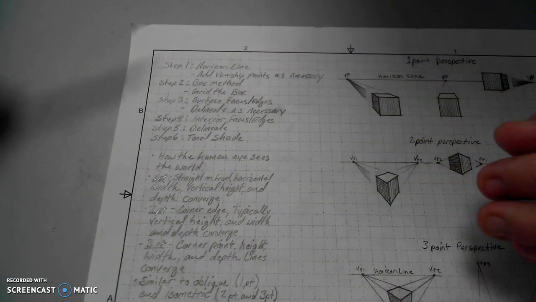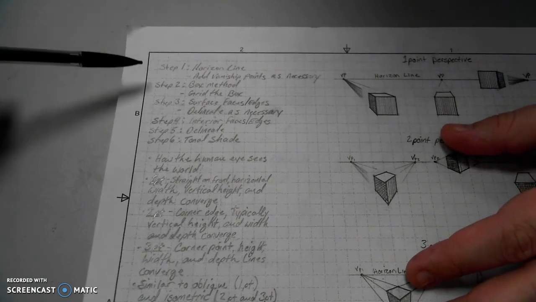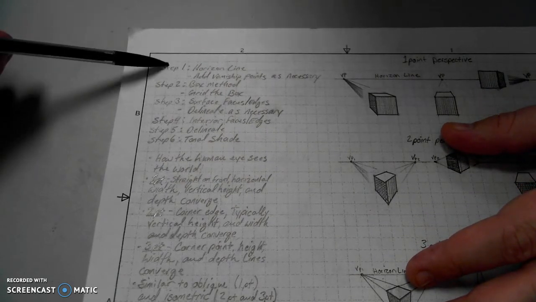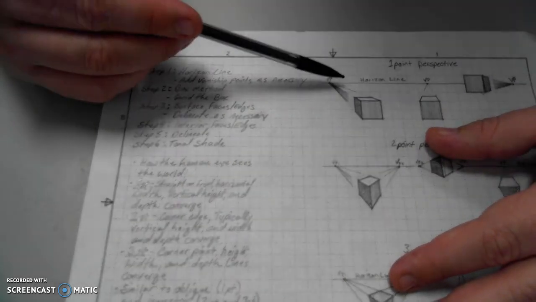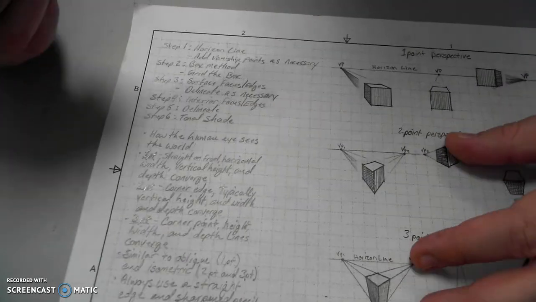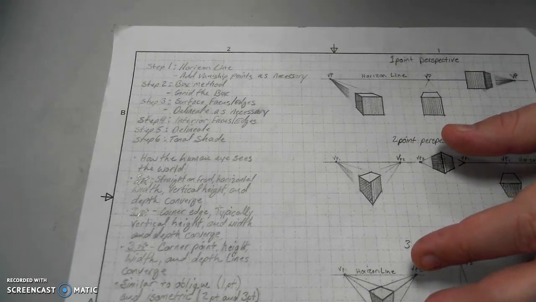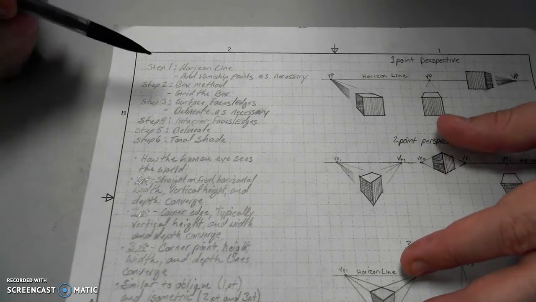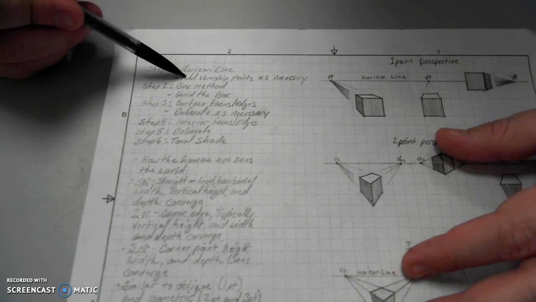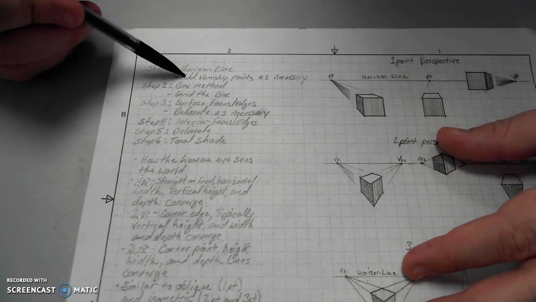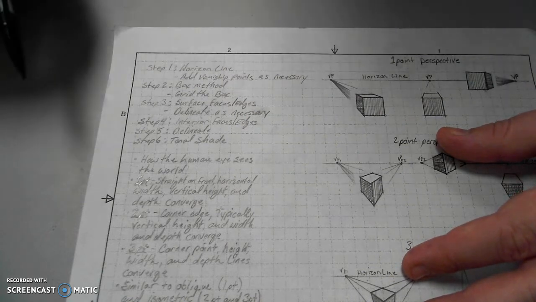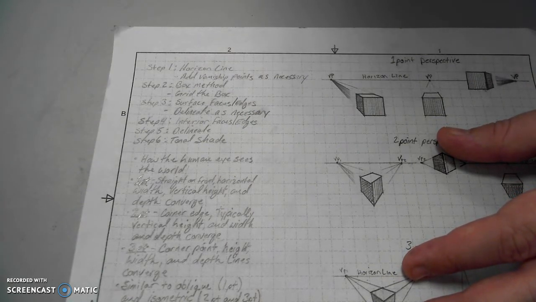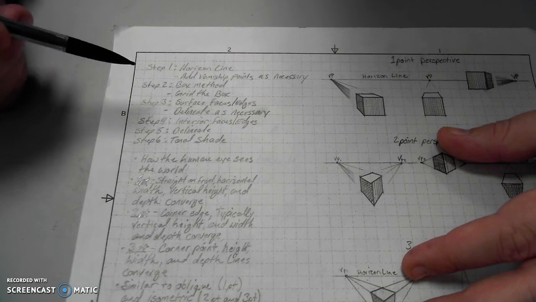What you'll find is that, again, I have quite a few steps. Step one is all about creating that horizon line. You can see an example of a horizon line right here. This would be where your eye lays in the real world. You can add vanishing points as necessary. You'll notice that with a one-point perspective, there's only one vanishing point for the object, as only one set of lines converge to that point.